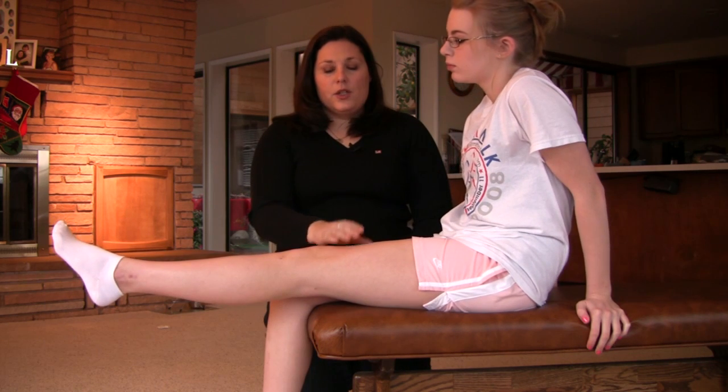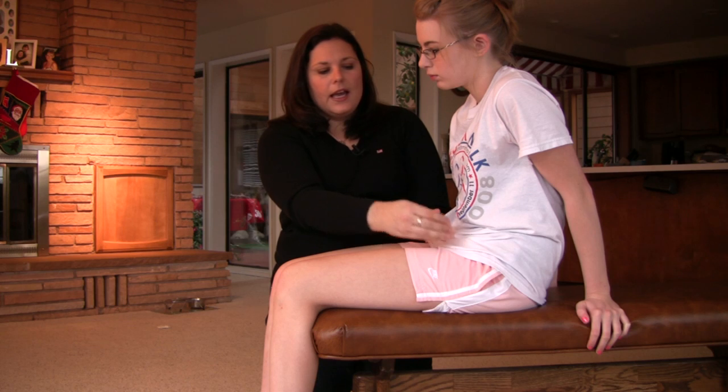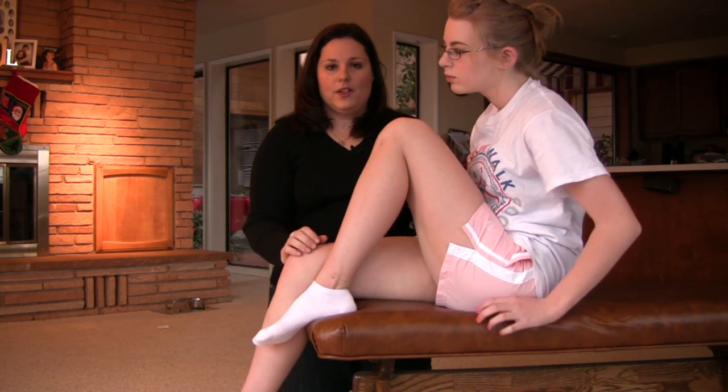First thing we're going to do is start by identifying the major muscle groups of the leg and their functions. On the front of the leg we have the quads, which allow for knee extension. So I just want you to extend your leg for me. So the quads do knee extension, and that is their major function. Next are the hip flexors, which are also on the front of the leg, and they help bring your knee up to your chest. Good.